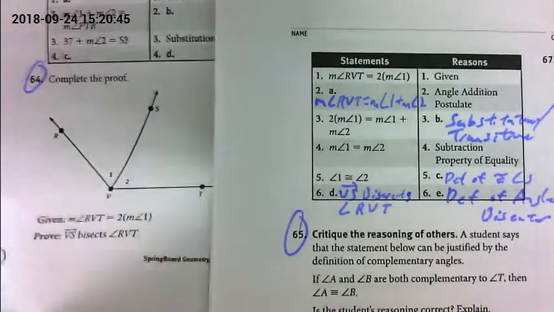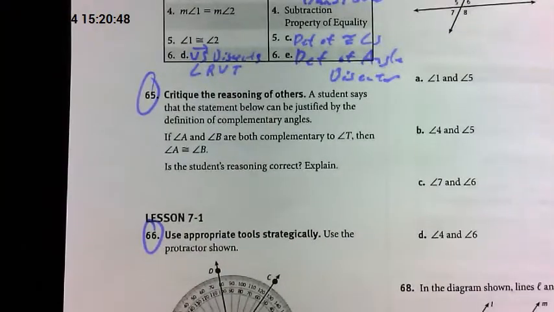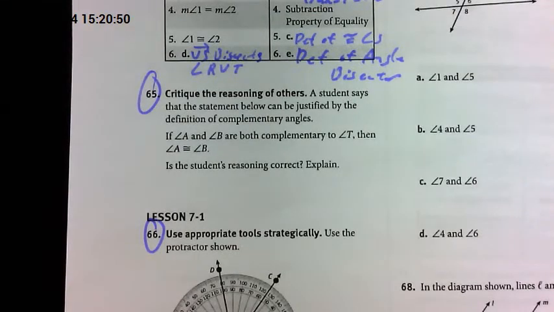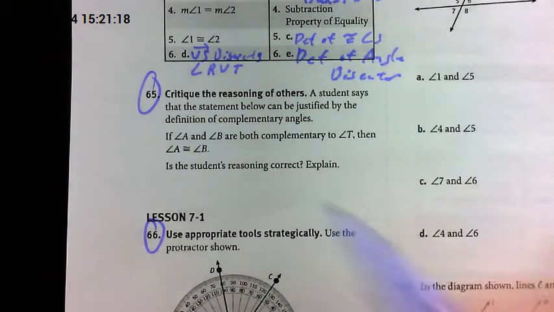All right. On 65. Critique the reasoning of others. A student says her statement below can be justified by the definition of complementary angles. If angle A and angle B are both complementary to angle T, then A is congruent to B. All right. That can be justified. What's the justification for that? It's kind of like transitive, but there was an actual theorem for this that it was proved using transitive property.